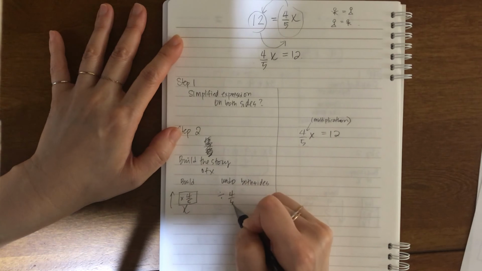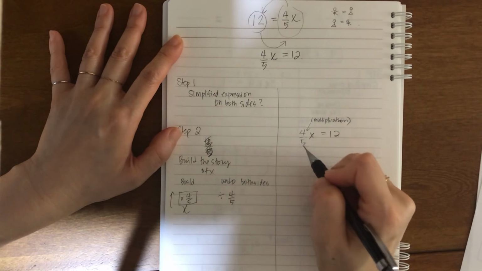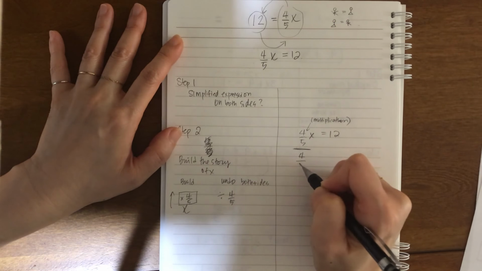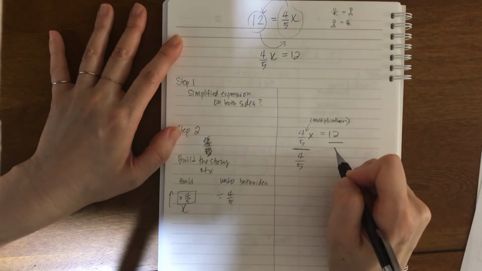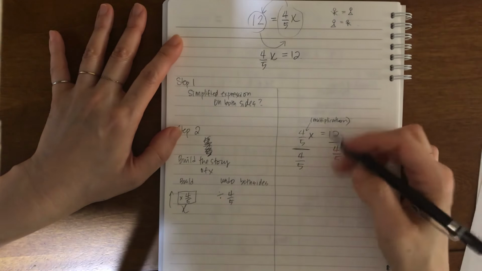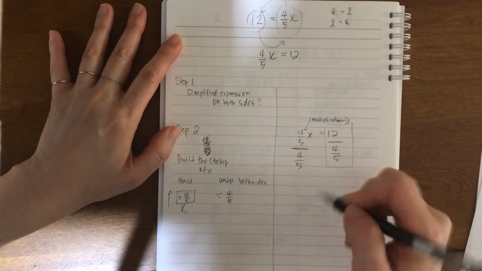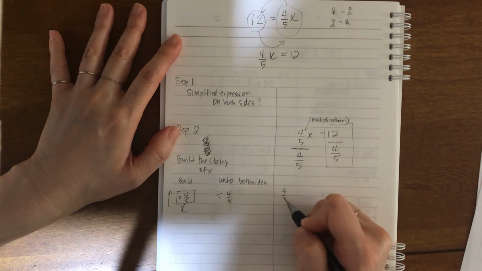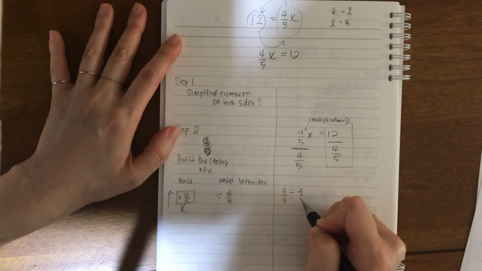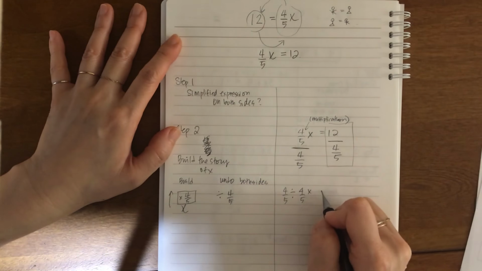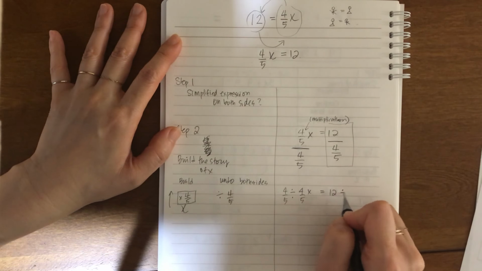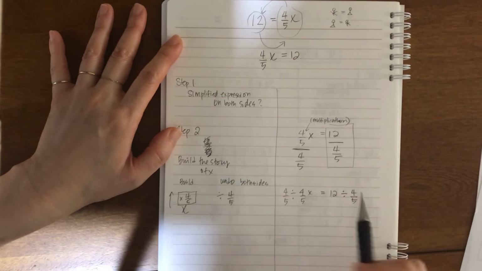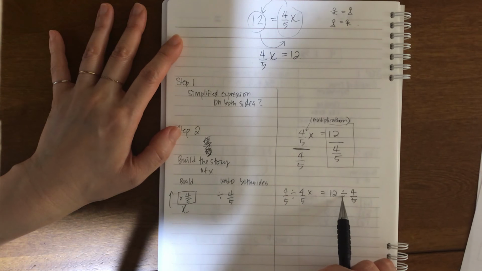To undo it is to then divide both sides by 4/5, okay? So we're going to divide both sides by 4/5. Whoa, you're like, this is really tripping me up. So this is one of those rare occasions where I would say that you could also write 4/5 divided by 4/5 x equals 12 divided by 4/5. This is one of those few times that I would recommend that you do put in the division sign.